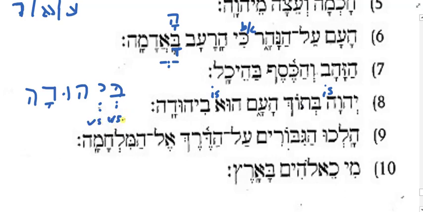What will happen here? The rule kicks out one. This shva becomes silent. And when the shva becomes silent, this sounds like what? Bihuda. Well, may as well just quiesce and become a chirik yod again. Bihuda. And that's what we've got.